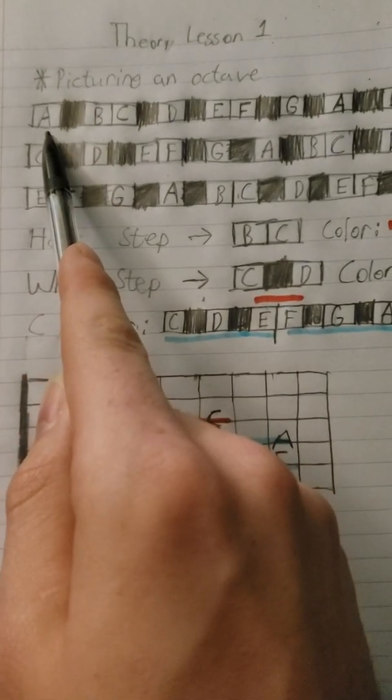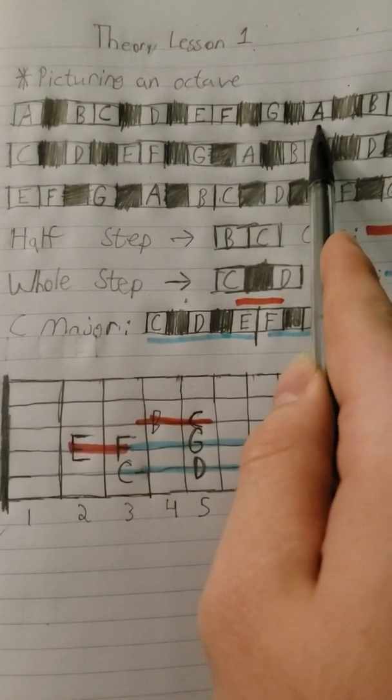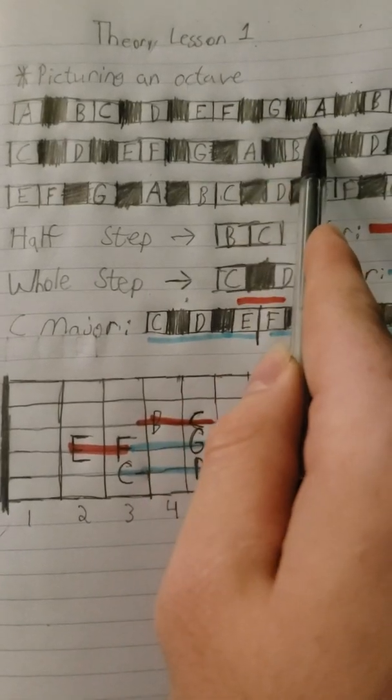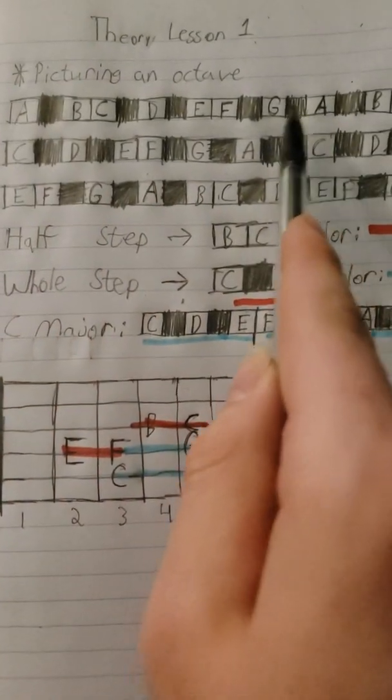So if I start on A and I come back to A, I'm at the octave. I can have an octave lower, I can have an octave higher.